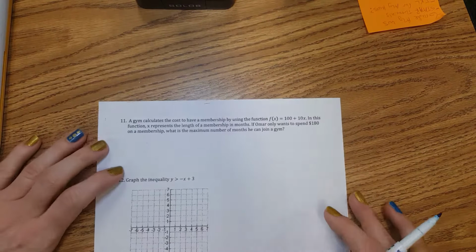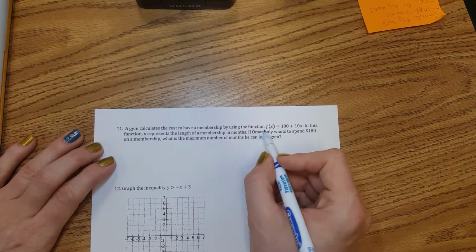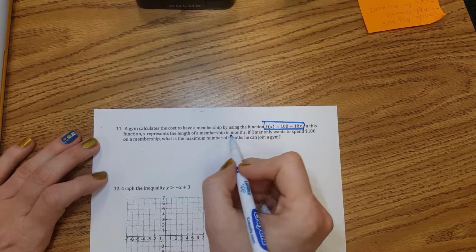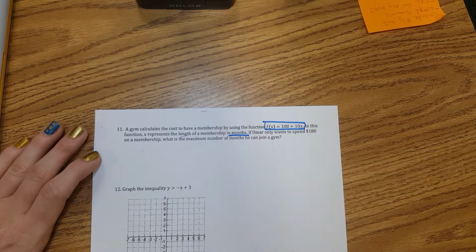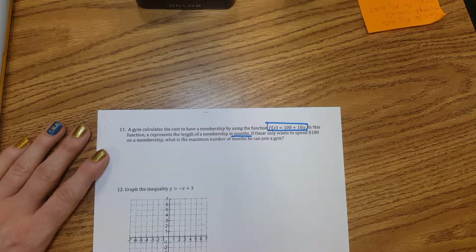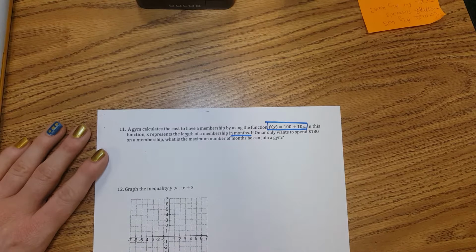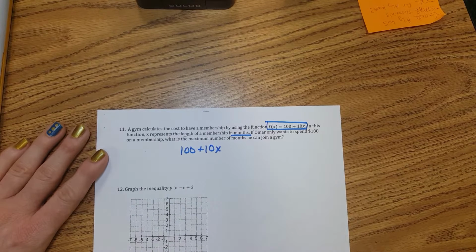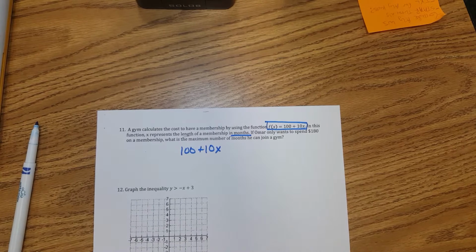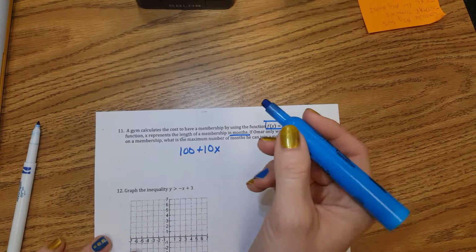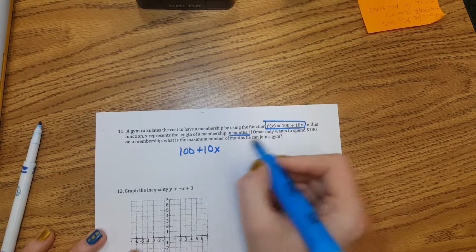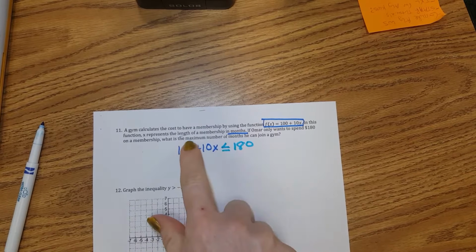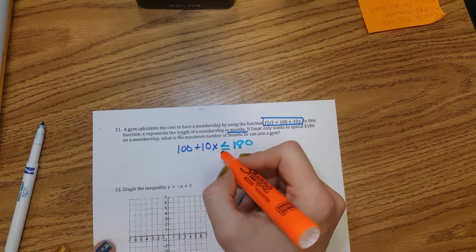Okay, number 11, a gym calculates the cost to have a membership by using this function. In this function, X is the length of a membership in months. If Omar only wants to spend $180 on a membership, what is the maximum number of months he can join a gym? So we're still going to have the 100 plus 10 times the months. But he wants to spend $180 at the most. So we can only spend less than or equal to $180. And then they want us to figure out the number of months he can join. So we're going to have to solve this.